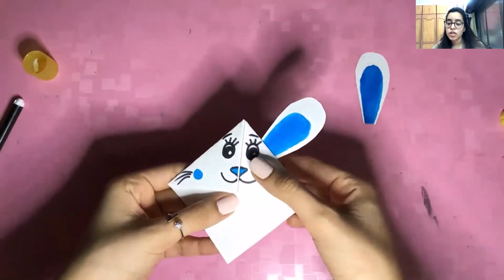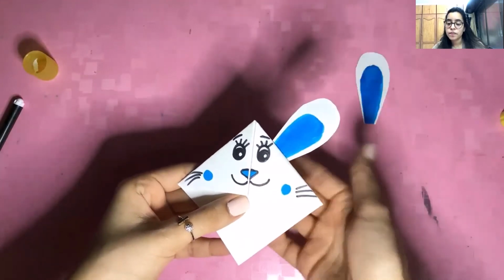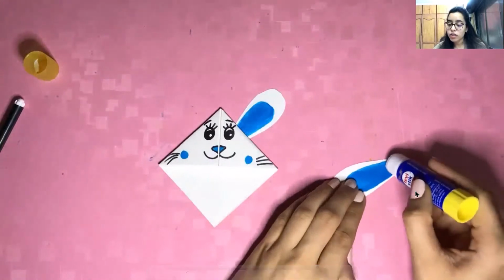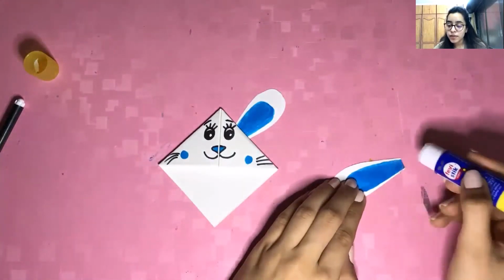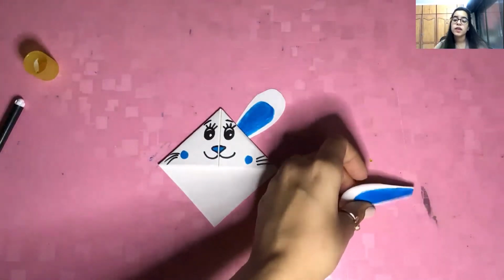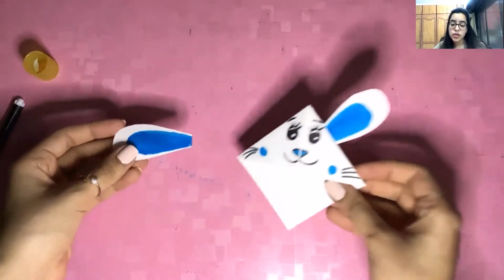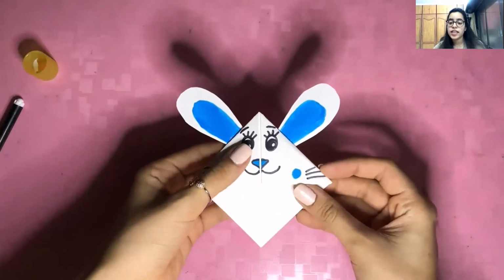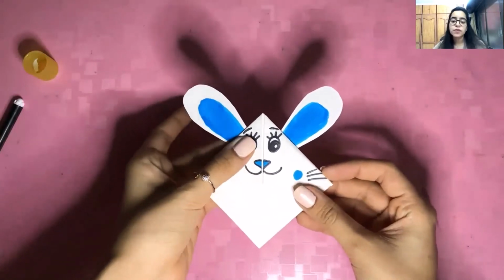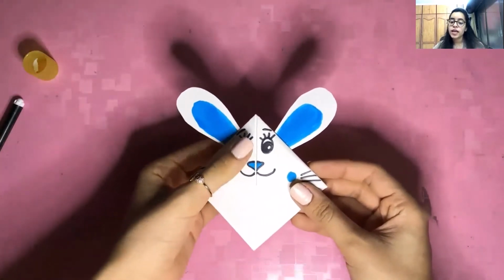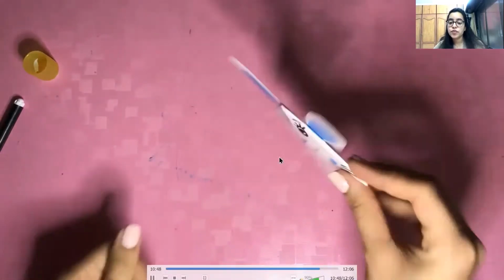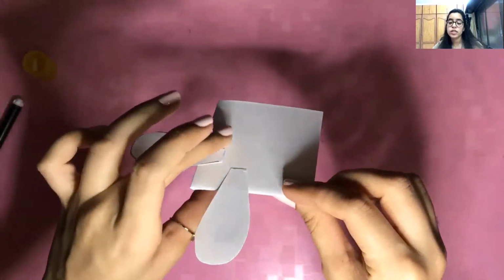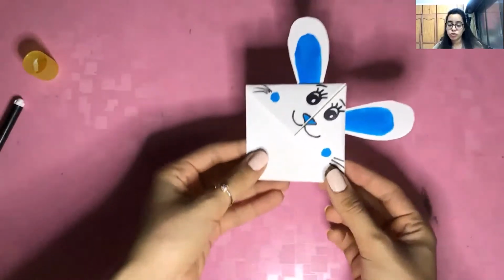Okay, so again, let's begin. Add glue on the area where you have actually added the sketch pen details, just at the lower side, and then stick it on the reverse, just the reverse side. Okay, so we have a cute bunny face getting ready over here, and you're finally done with this bookmark. Make sure that the glue is well dried before you use it.